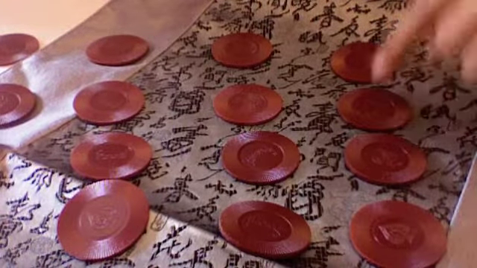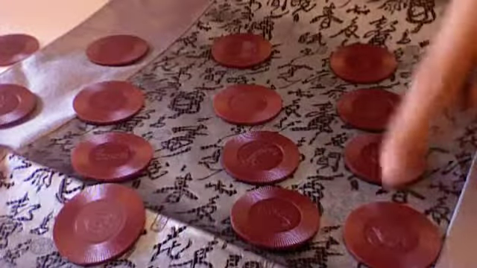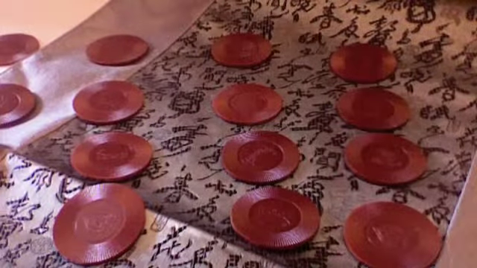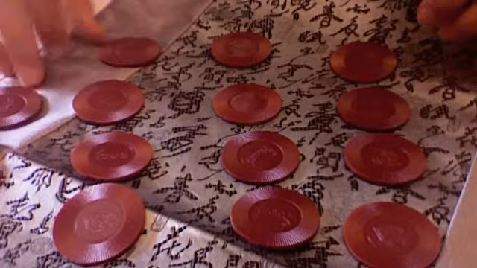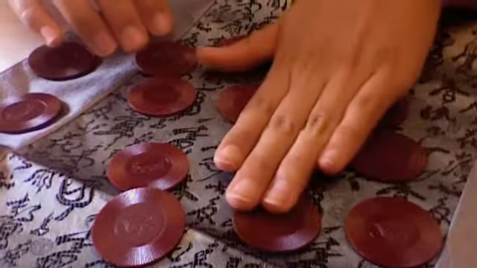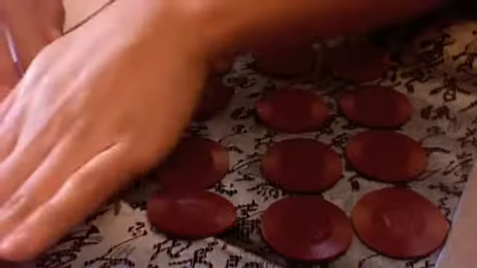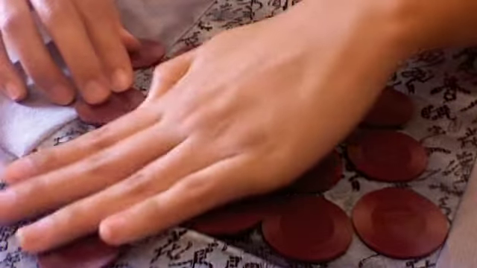So 1, 2, 3, 4. 1, 2, 3, 4. That means 4 rows of 4. And all you have to do is count how many chips, or you add it to itself. Let's say with 4 plus 4 is 8. 8 plus 4 is 12. 12 plus 4 is 16.